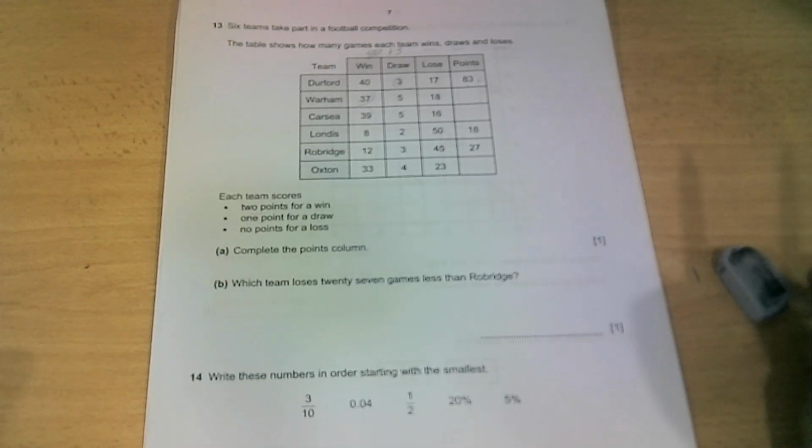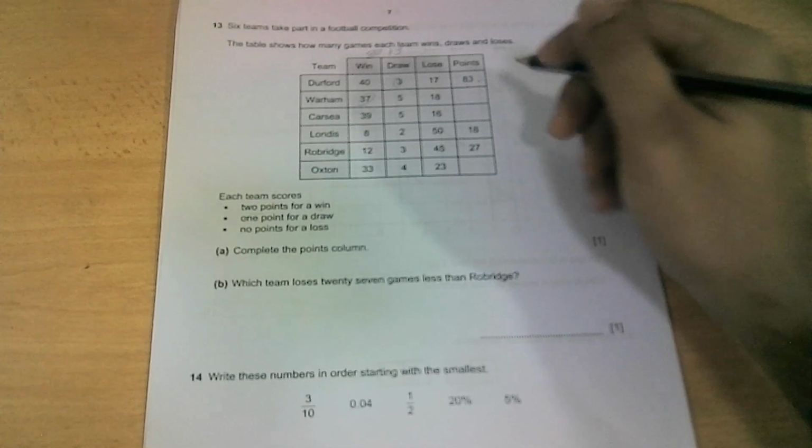So 37 times 2 should be 74, and then 74 plus 5 will get 79. So 79 points, 9 points for Warhol.